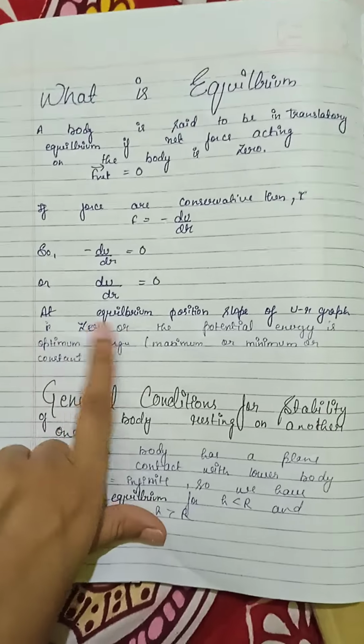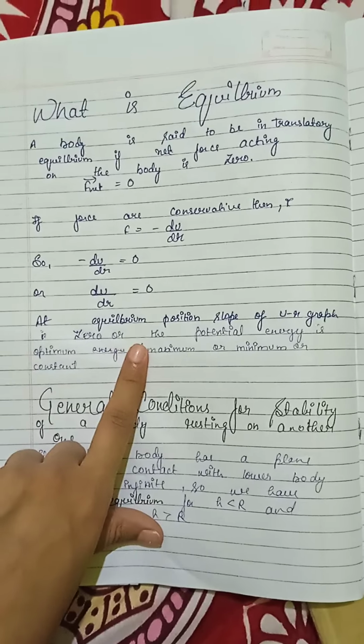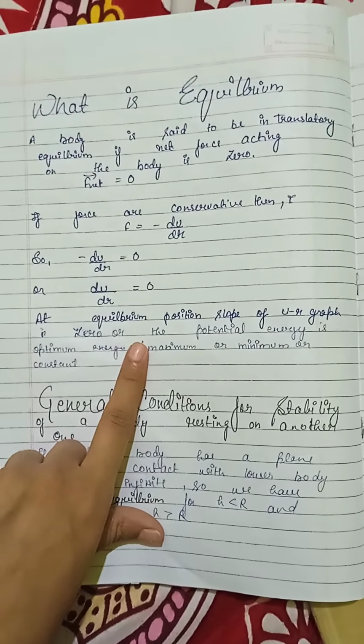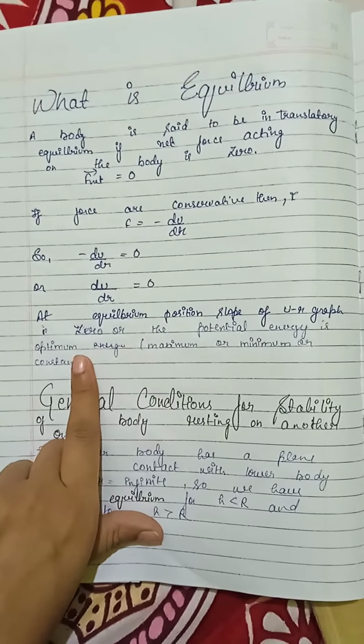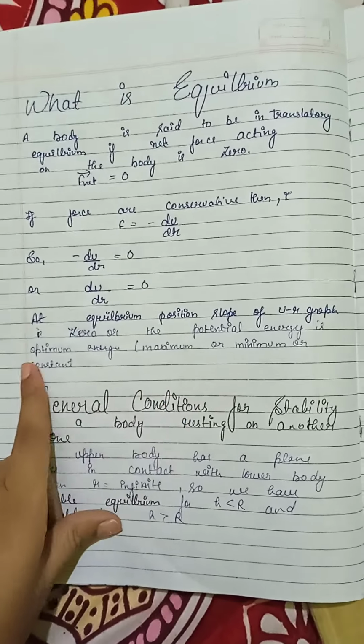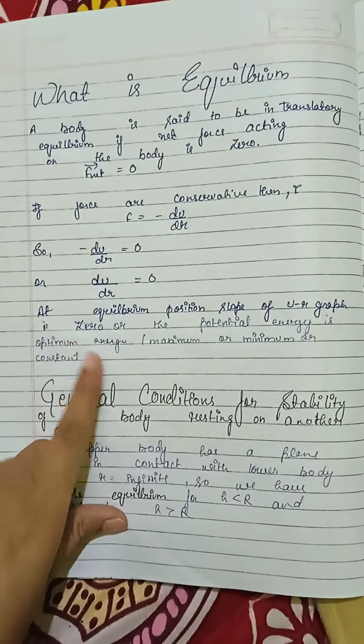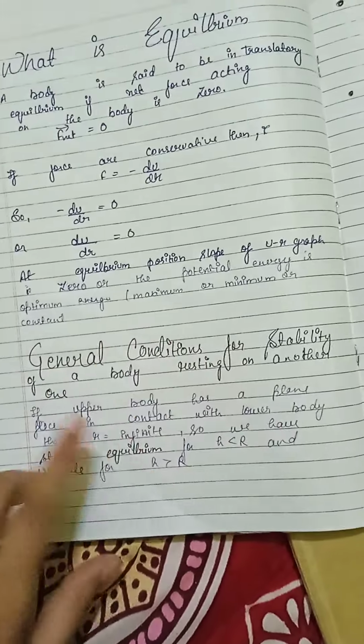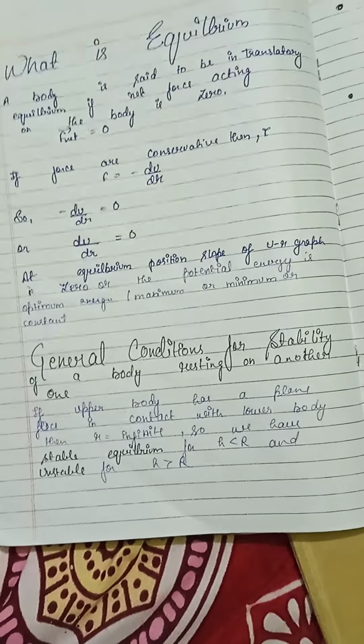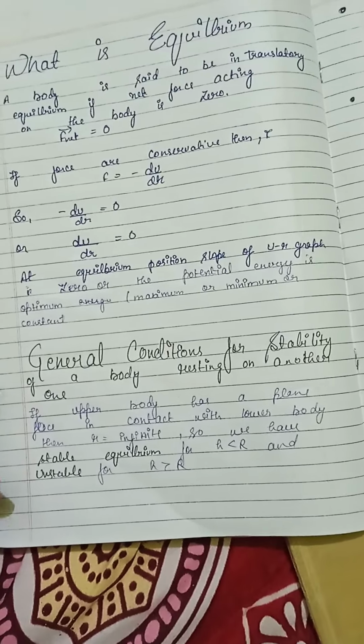Now at the equilibrium position, the slope of the U-r graph is 0, or the potential energy is optimum: maximum, or minimum, or constant. It can be any. So now we'll study the general conditions for the stability of a body resting on another one.